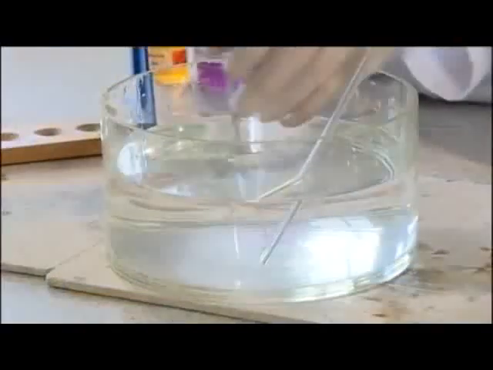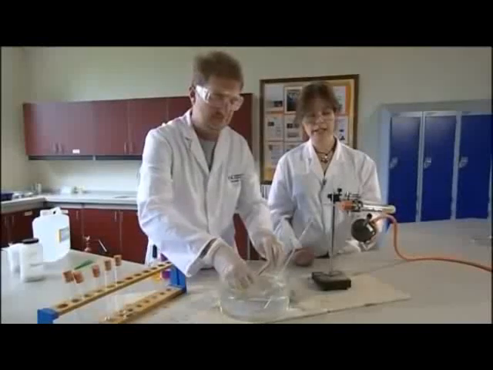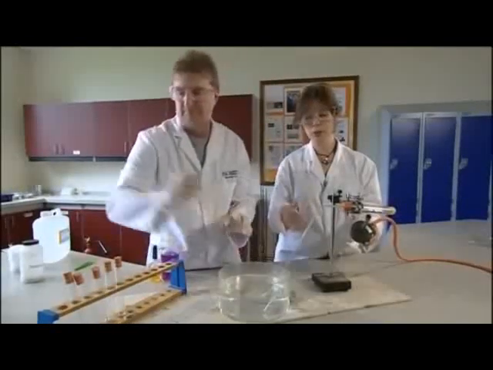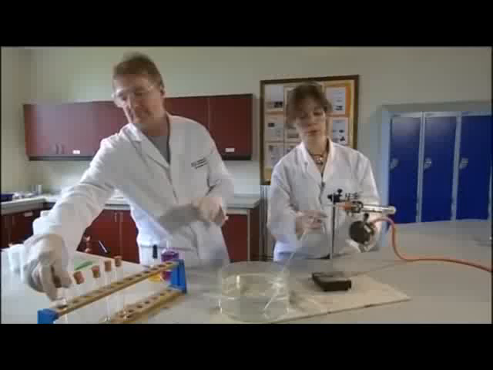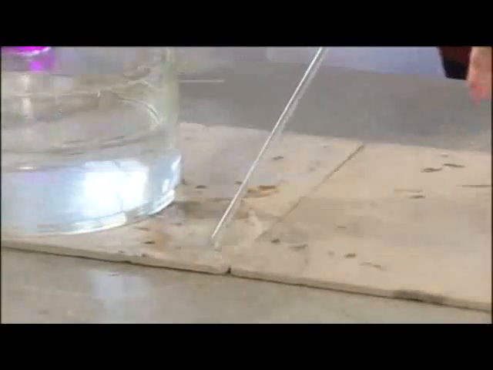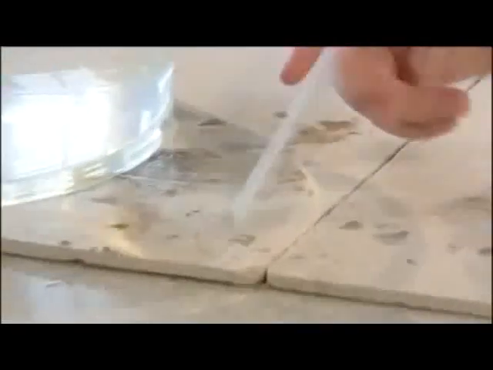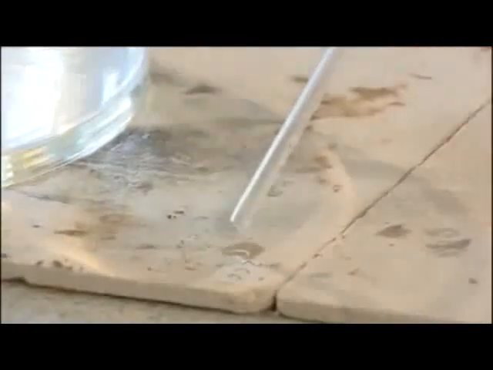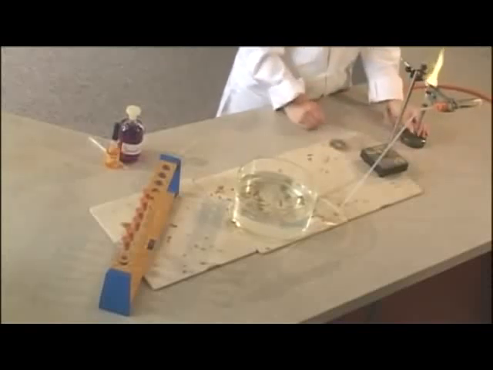Okay, when you come to the end, you need to remove it from the water and stop heating. It's really important that you remove it from the water first and carry on heating for a moment. When you're happy that there's no water in the tube, you can stop heating, but I wouldn't turn off the Bunsen burner until you're convinced that everything has stopped.